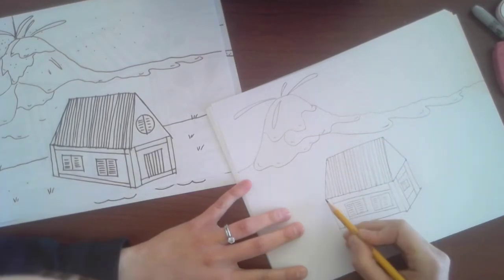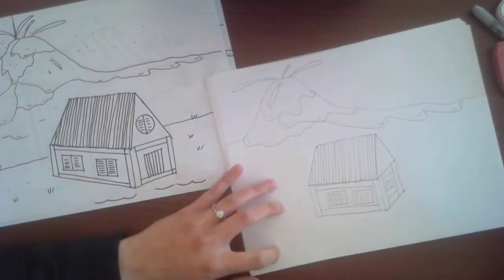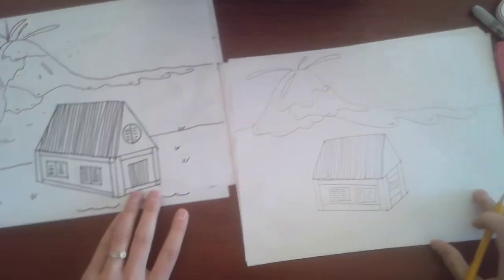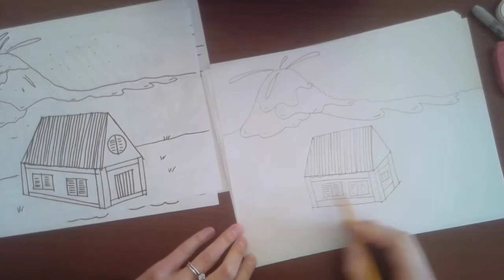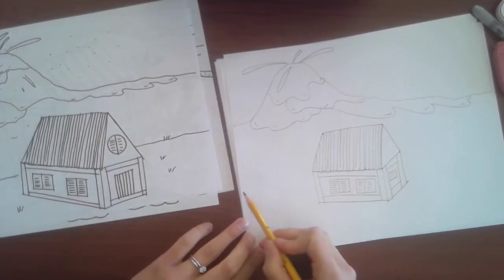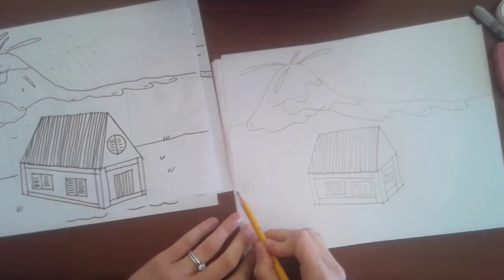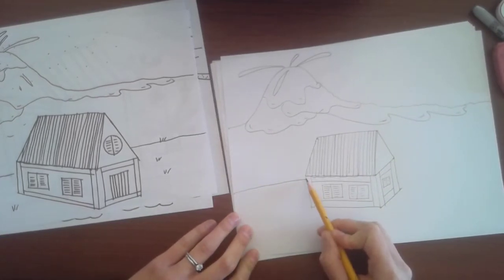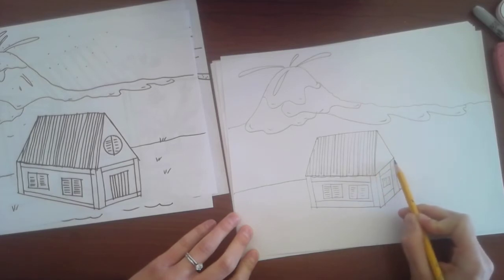Remember, this is what I'm doing, and you might have a different idea, okay? All right, it looks like we're almost done. Right now my house looks like it's floating a little bit, so I'm going to take my line, start at the edge, bring it right here. I stop when I reach here, I jump, and I continue. And that's how we make that house look overlapping.